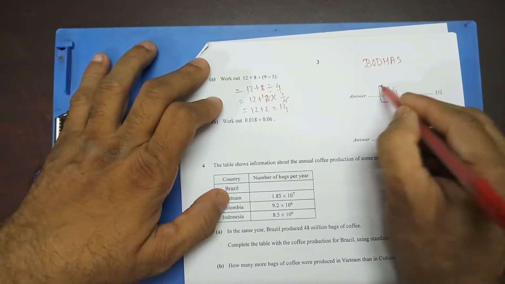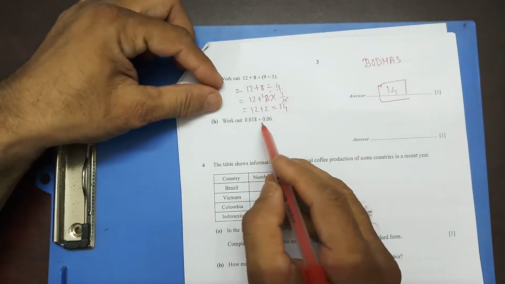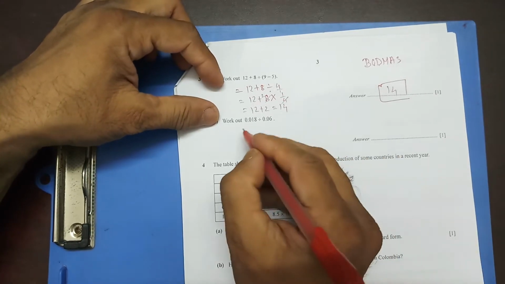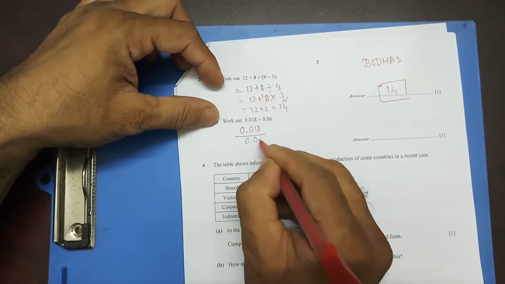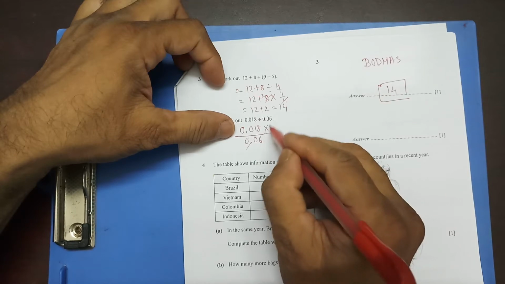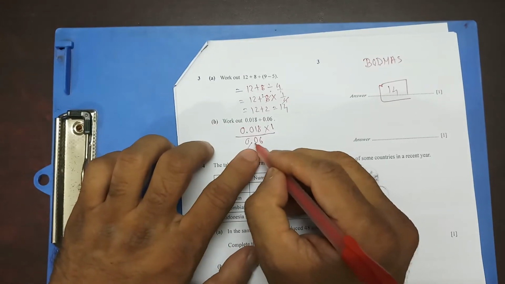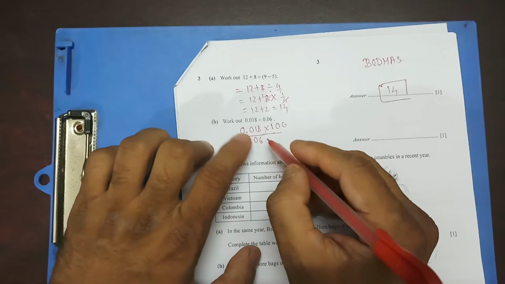So this answer is 14. Now work out 0.018 divided by 0.06. The way I love to do it: to take this point off, I'm going to multiply the numerator by 1 followed by two digits, so I'm going to put 2 zeros. And same thing I'm going to do with the denominator.